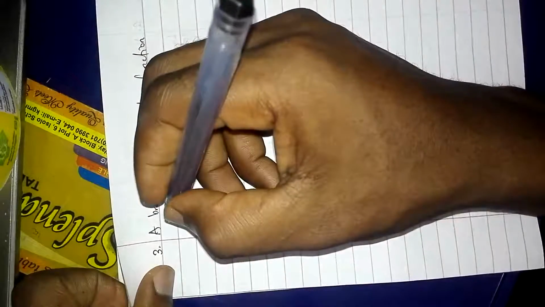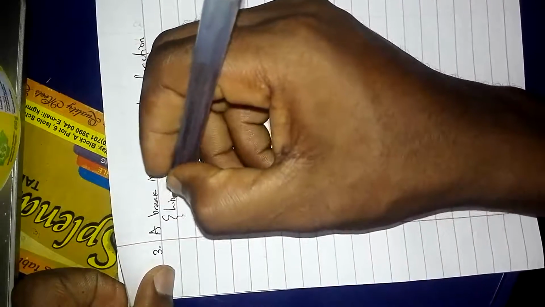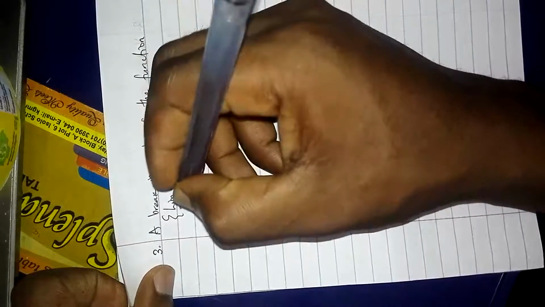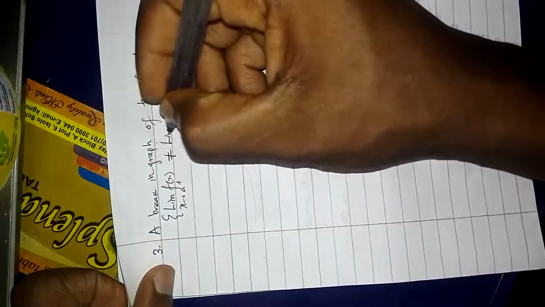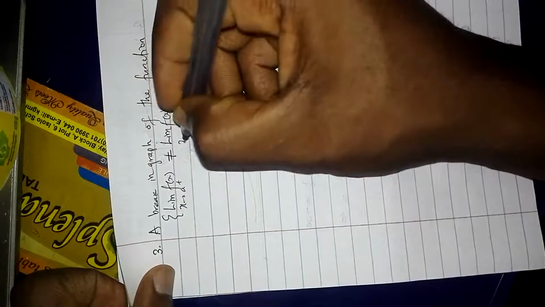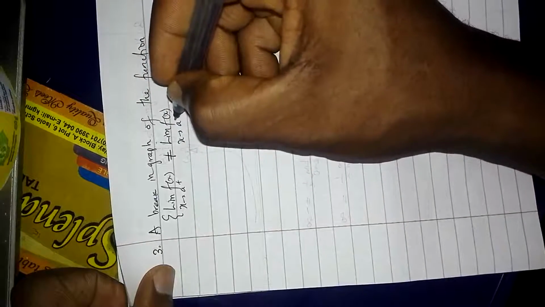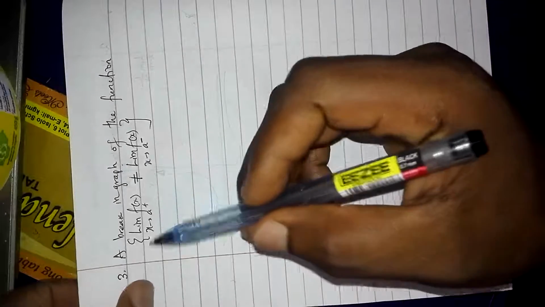Another way to say this, or the implication of this, is that the limit of that function as x approaches a from above will not be equal to the limit of that function as x approaches a from below. And of course, we know that when this happens, it simply means the limit of that function as x approaches a does not exist. What do I mean by that?